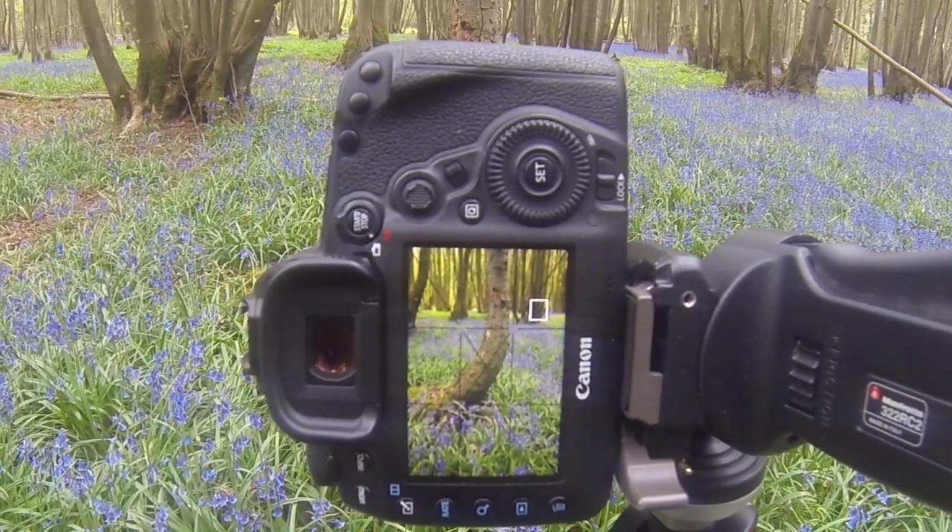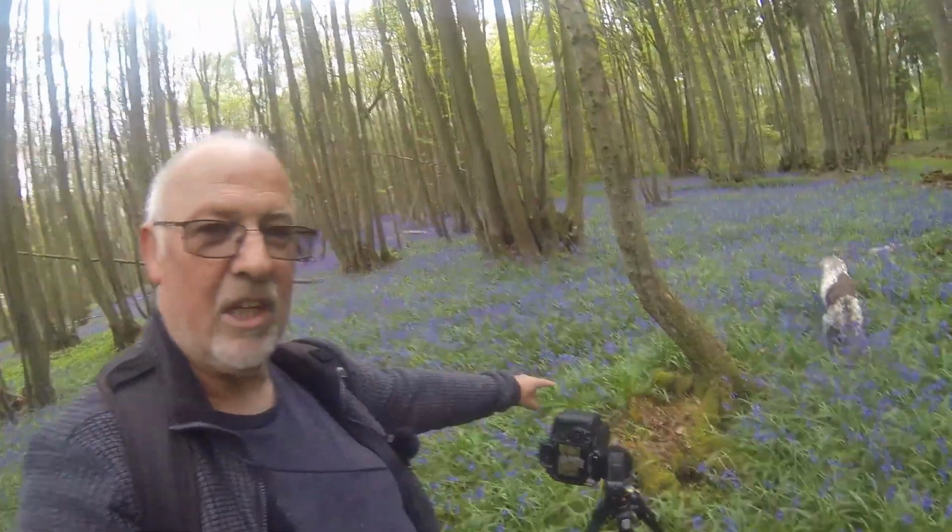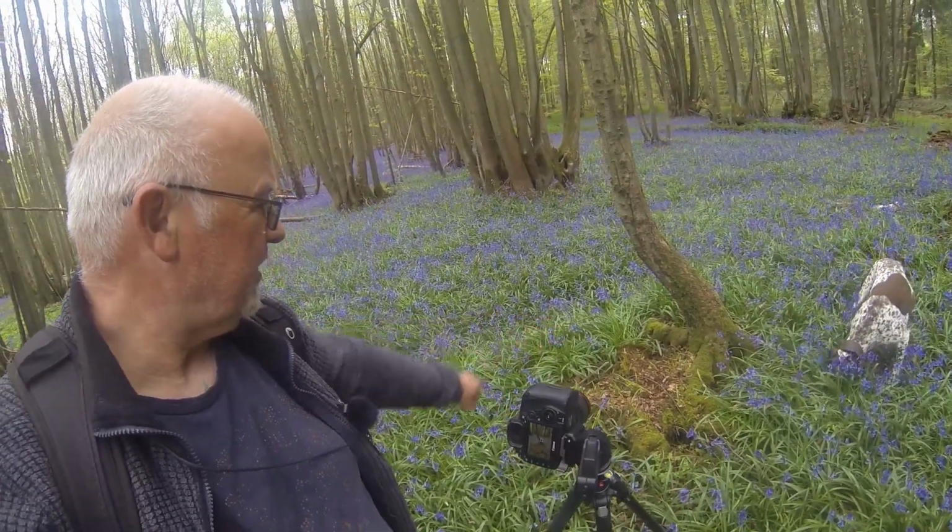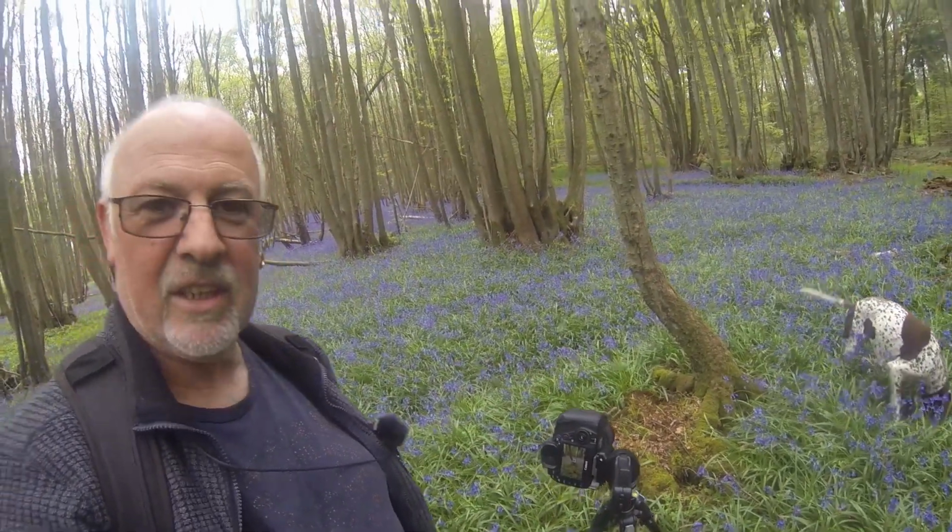Looks beautiful. So I've just moved round and just noticed the big root mass at the bottom of this tree. So again, I'm going to take a shot. I'll just show the back of the camera again and the settings. Again, it's still the same, f11 ISO 100 on 1 stop underexposed, and I'll just show you what the shutter speed is for this, if it's changed or not.